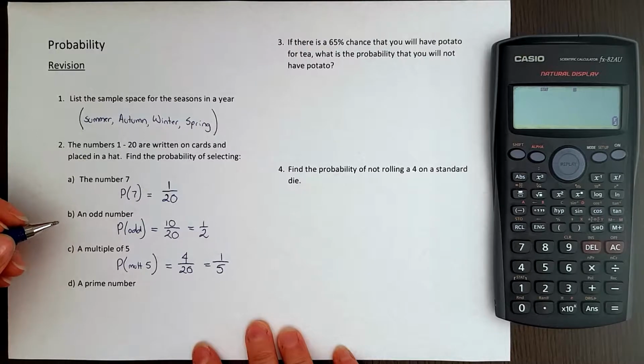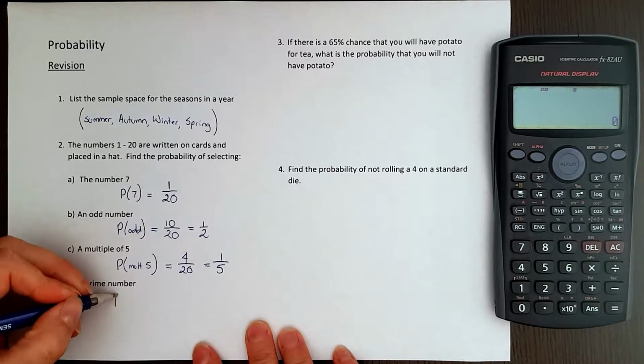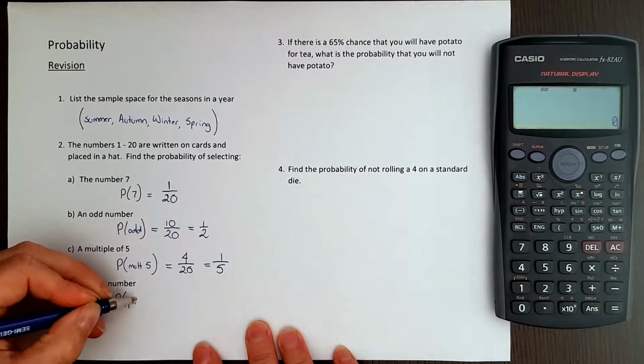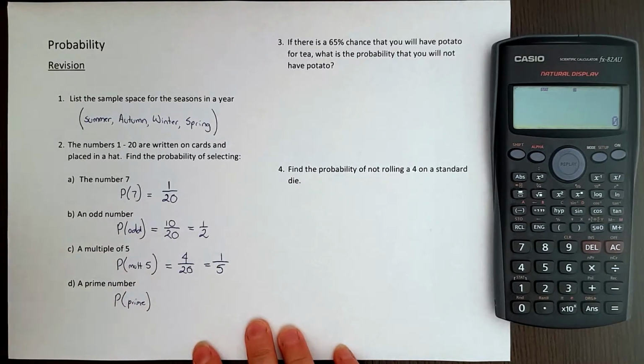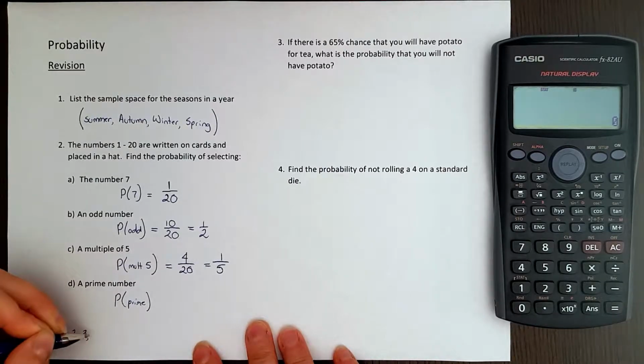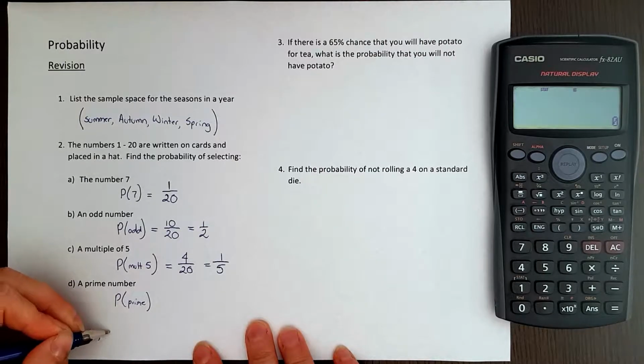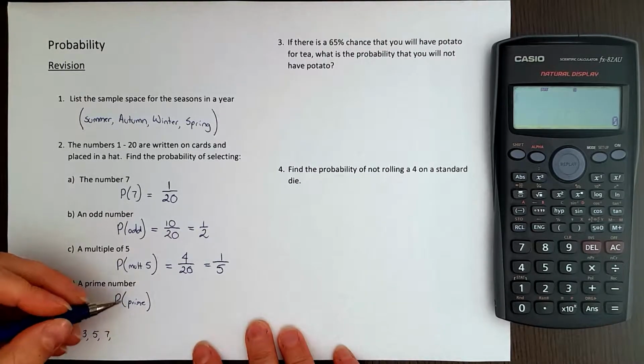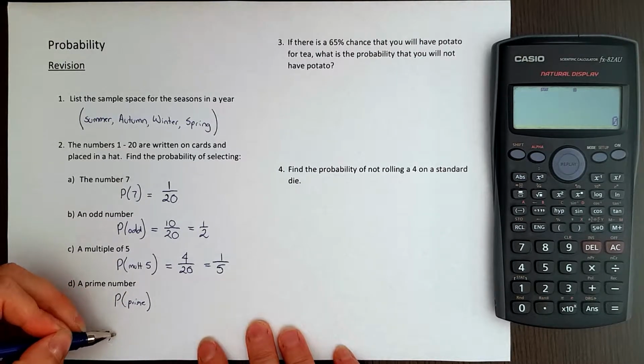And we want the probability of getting a prime number. All right, well, let's have a think. What are the prime numbers between 1 and 20? Well, 1 is not prime or composite, so it doesn't count. 2 is a prime number. 3 is a prime number. 4 is not. 5 is. 6 isn't. 7, 8 is not. 9 is not. 10 is not.